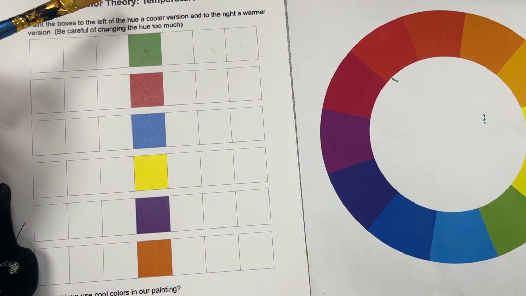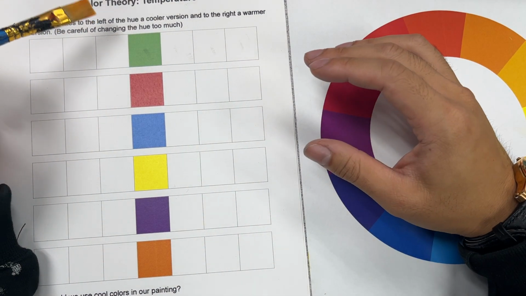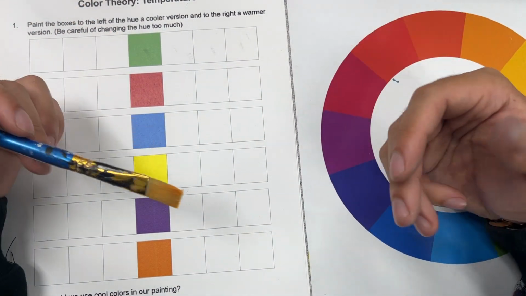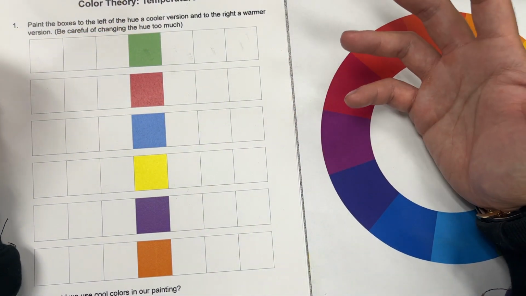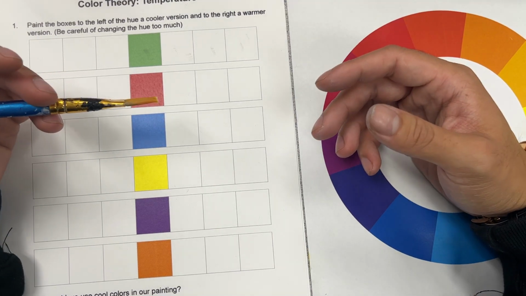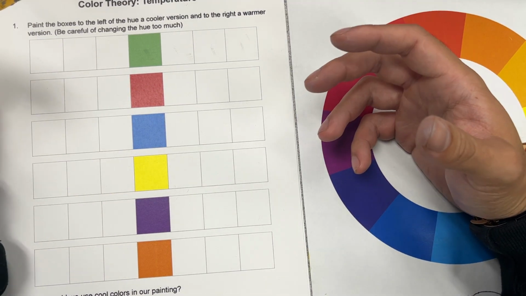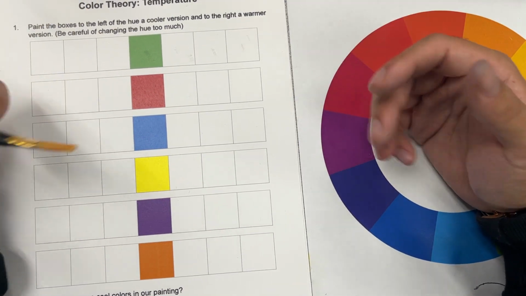The reason we would change the temperature is not necessarily to make things look cold or warm. Sometimes that happens. If you want to make an autumn landscape with falling leaves, then you would use oranges and yellows and reds, and those would look warm.